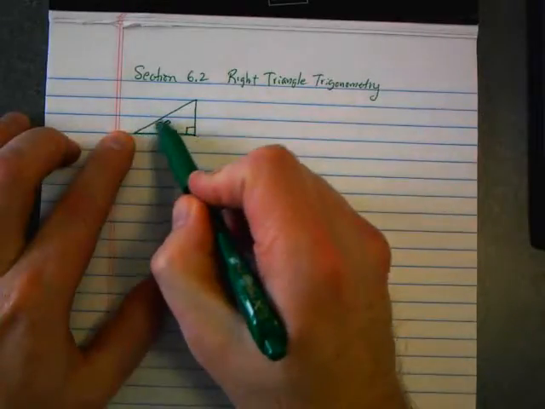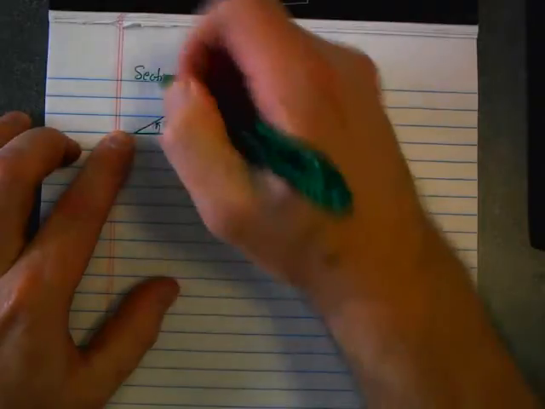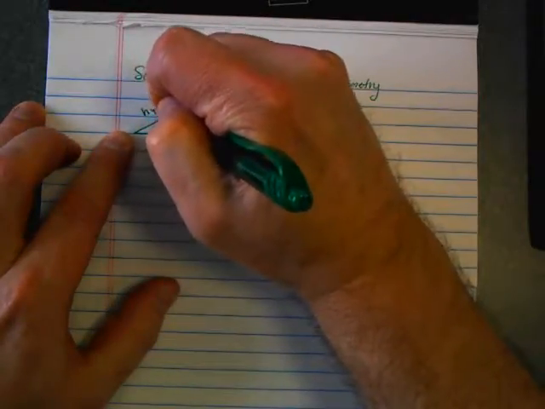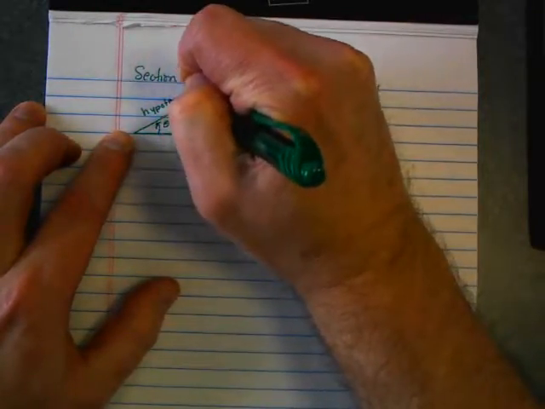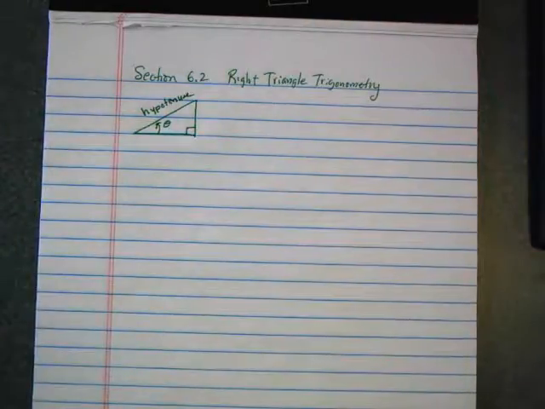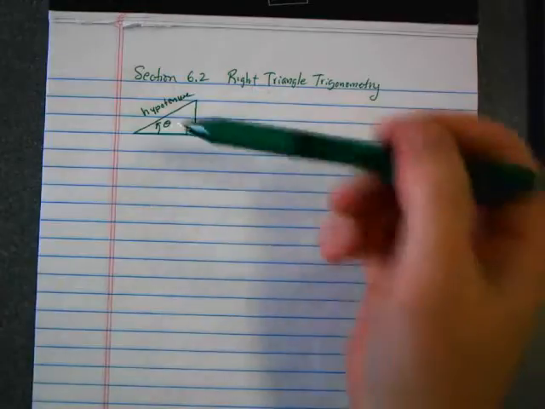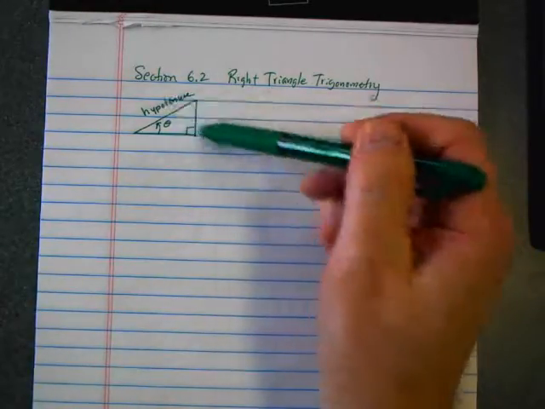What's this side right here called in the right triangle? This is called the hypotenuse. How do you know that one's the hypotenuse? It's always the longest side. It's always the one that's opposite of the right angle.